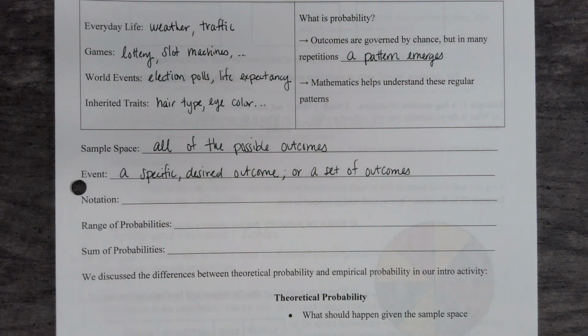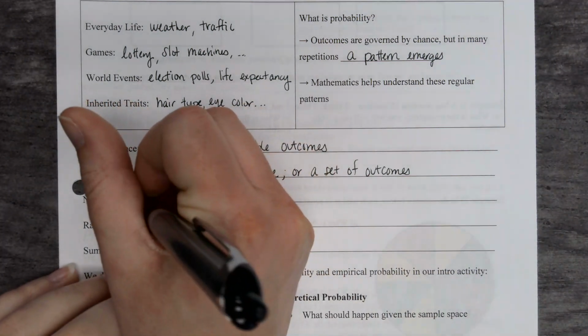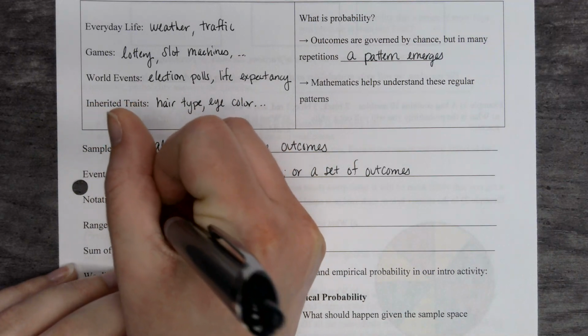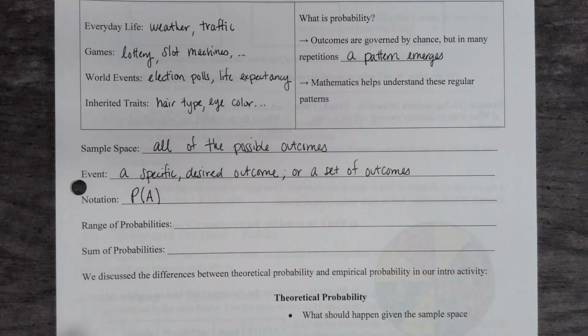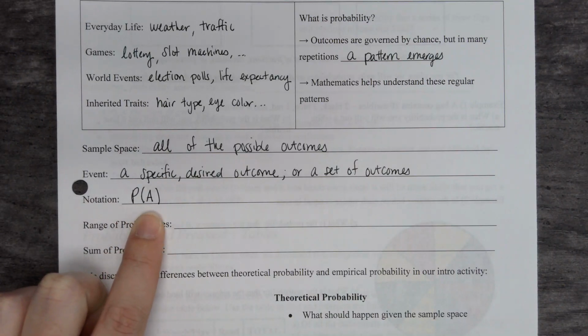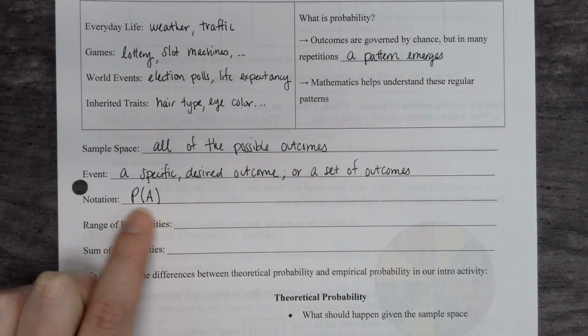For our notation, when we start talking about probability, you're going to see something that's kind of similar to function notation. We have a capital P, and then in parentheses A. What this means is the probability of event A occurring. This doesn't mean that we're multiplying them at all.